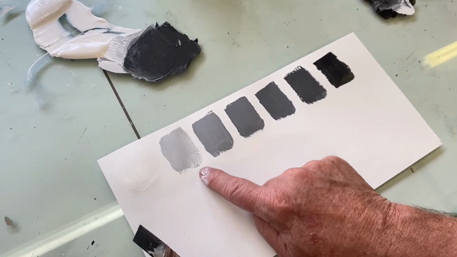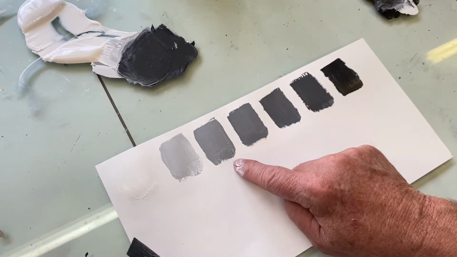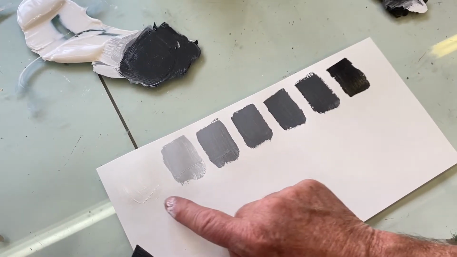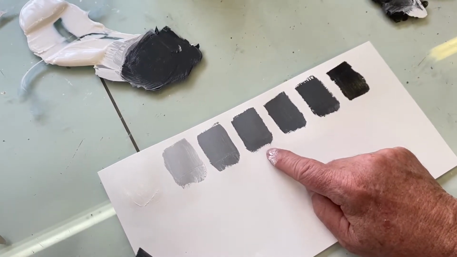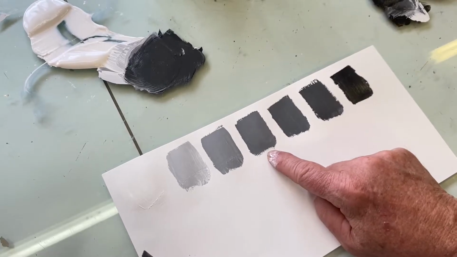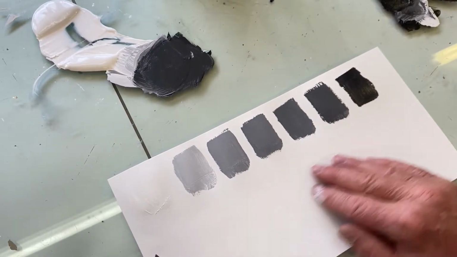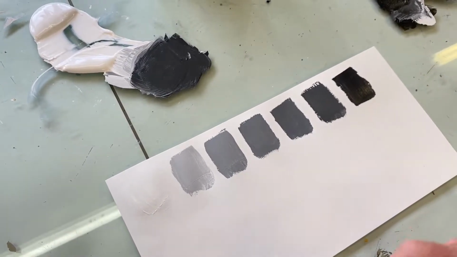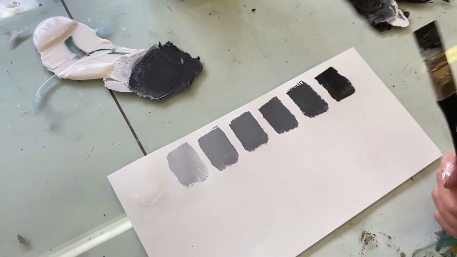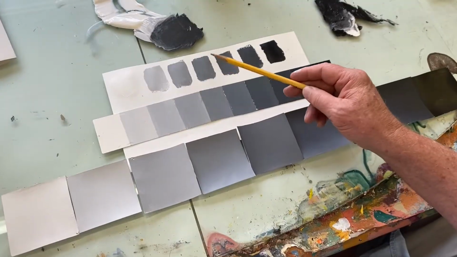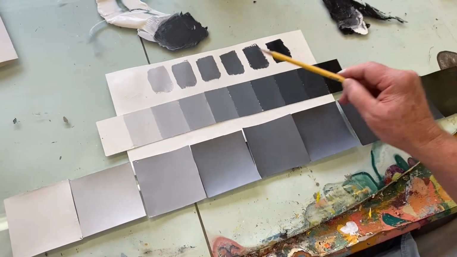If the mixes were much subtler. Now from here, I can probably point to this as being approximately my halftone. These are my light halftones and my dark halftones. So in short order, I created a spectrum from light to dark. It's that simple. So one can experiment and do it in a very informal way.